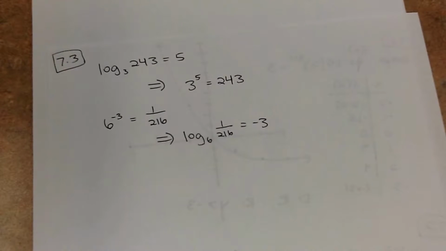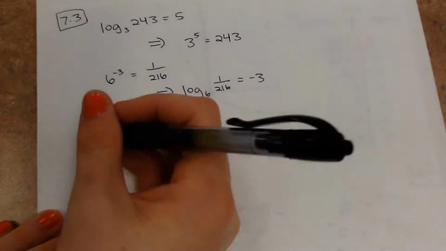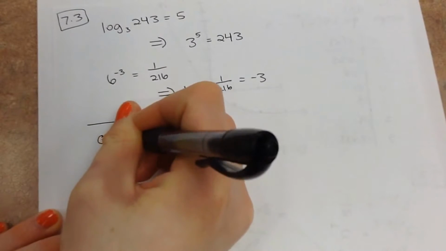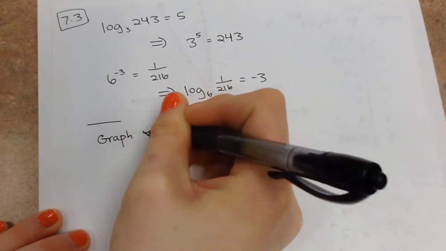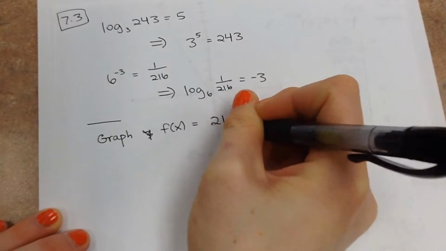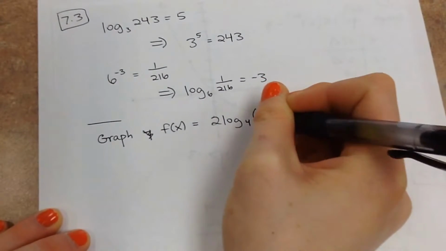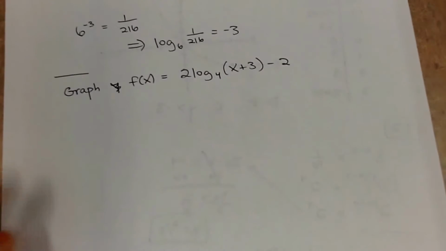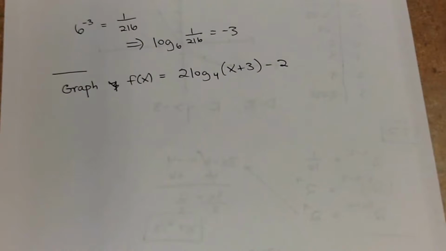Now in this section we also graphed logarithmic equations. Oops, f of x again, sorry. So I could ask you to graph that. Now we've got a process that we've been using for this.